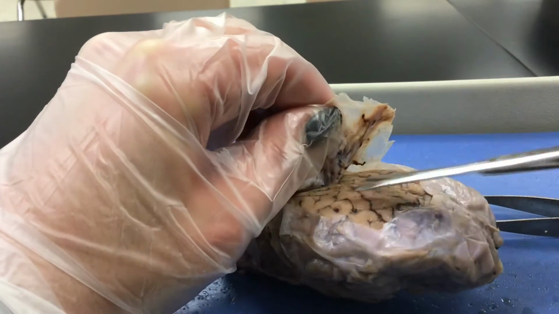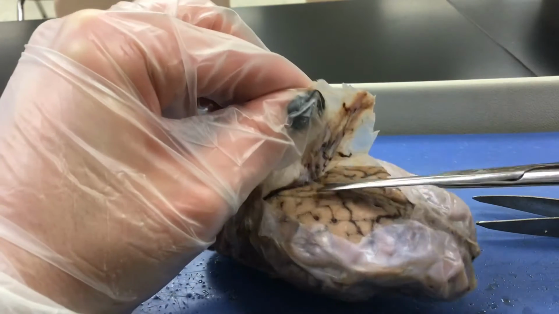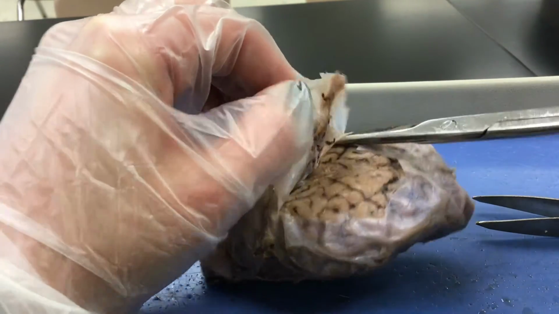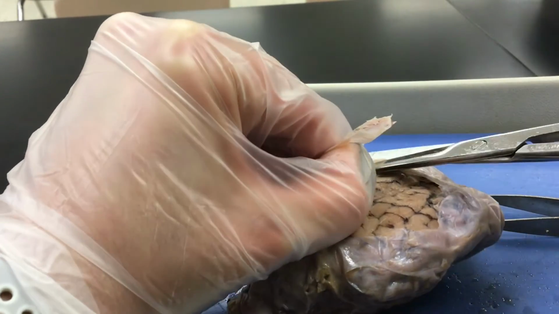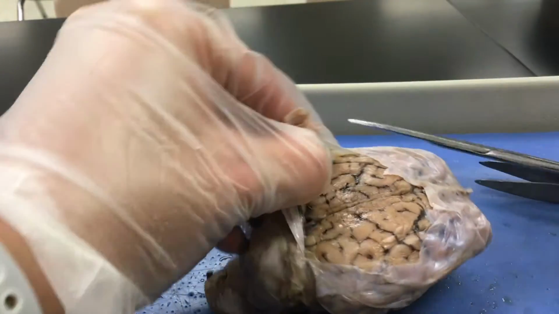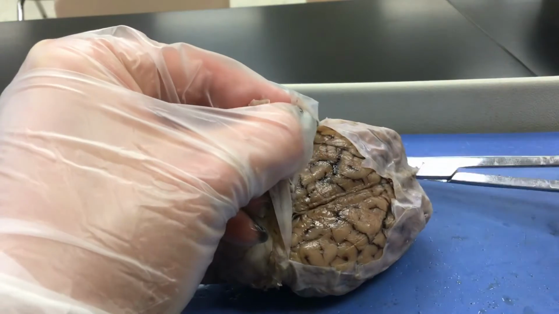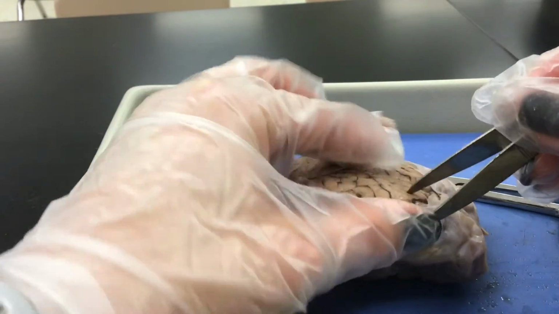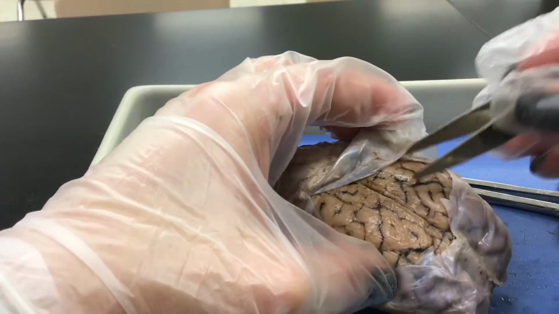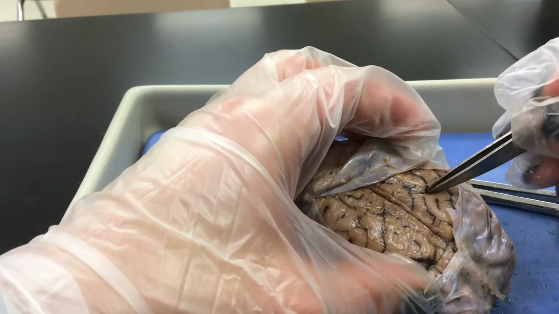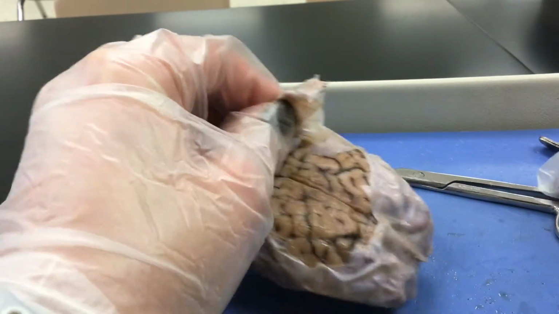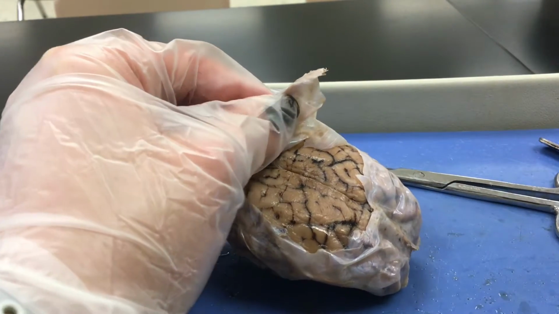I'm going to go ahead and remove this. And there is this thin film on top of the cerebrum here, and that's going to be your pia mater. So I'm going to finish doing this and then we'll regroup here.